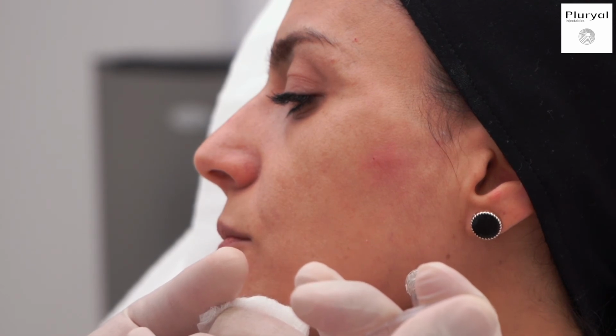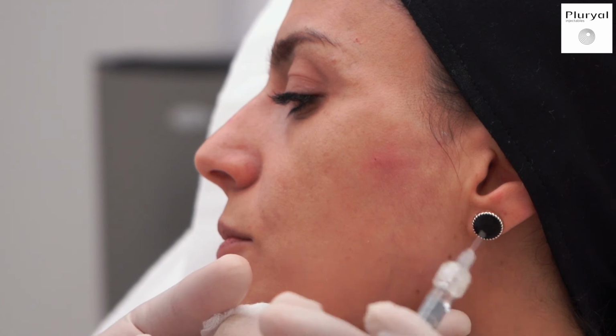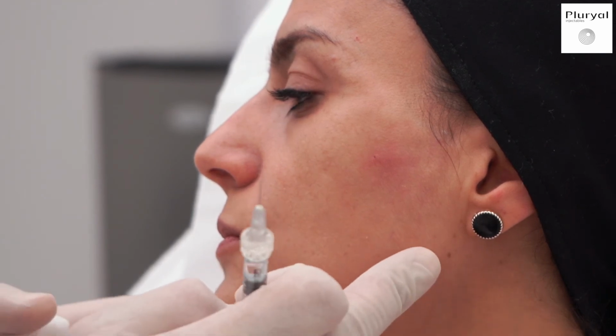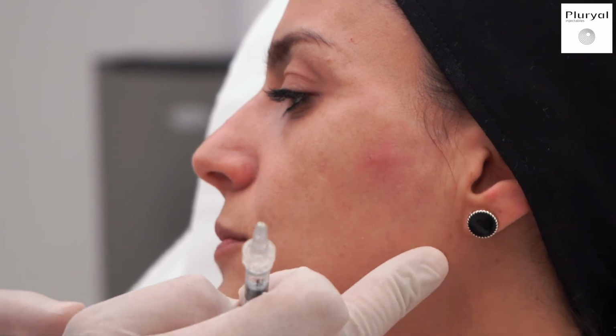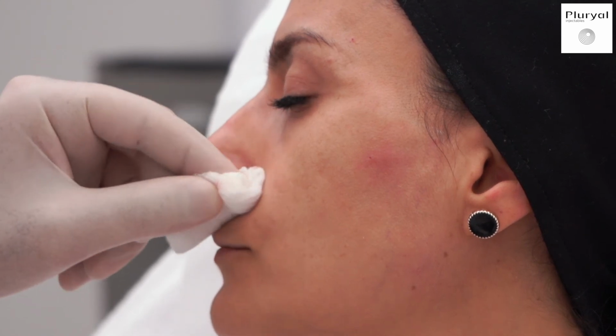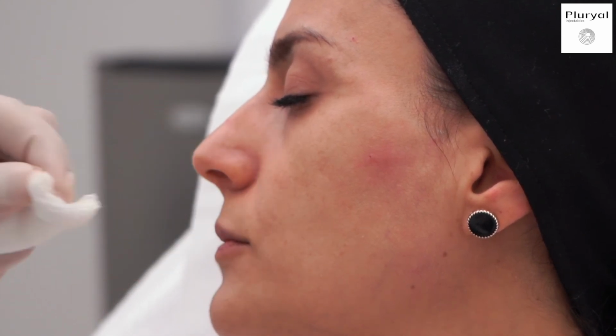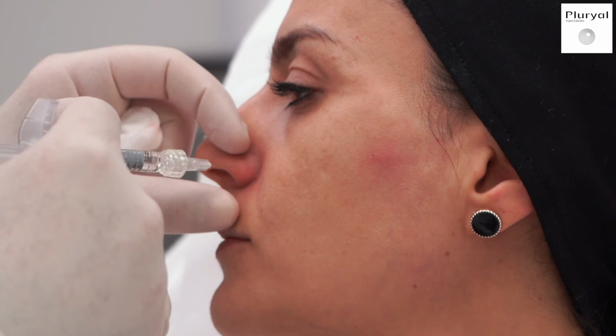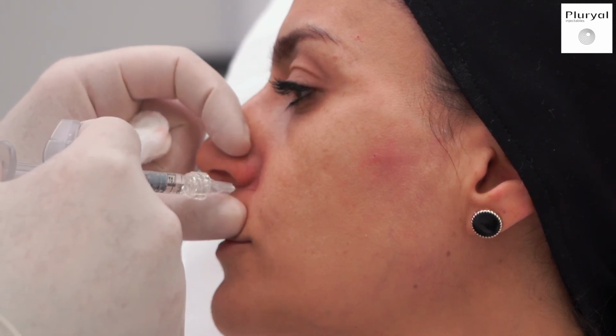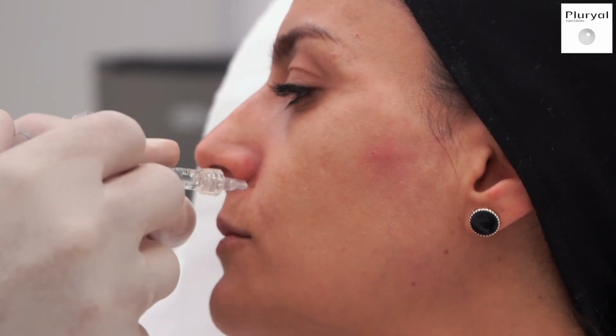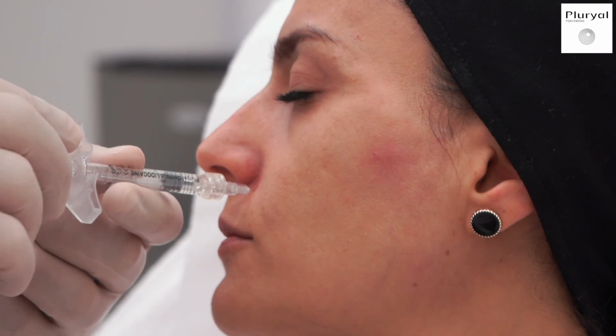This will help give a lifting effect for the lower third of the face. And I use the rest of the syringe for the base of the nasolabial fold. Always aspirate.